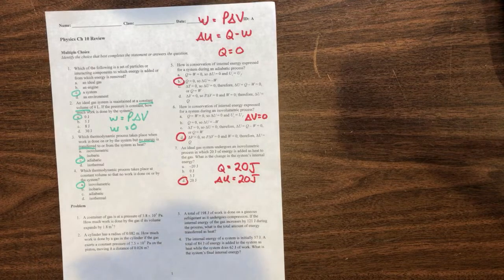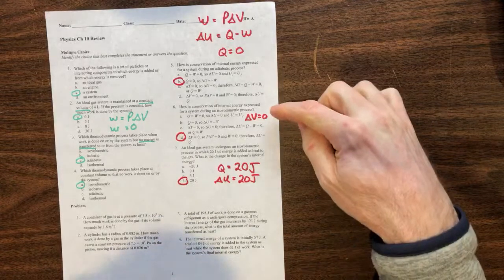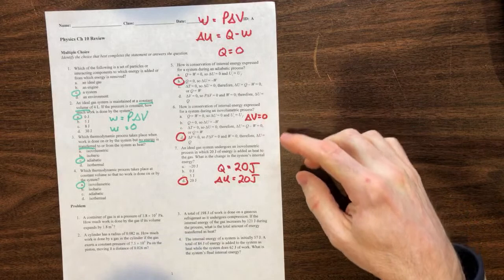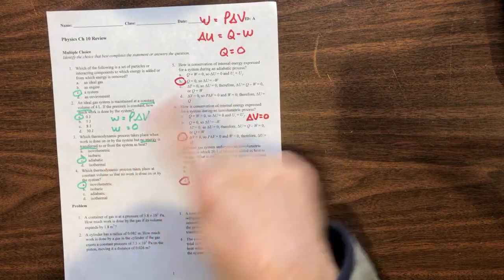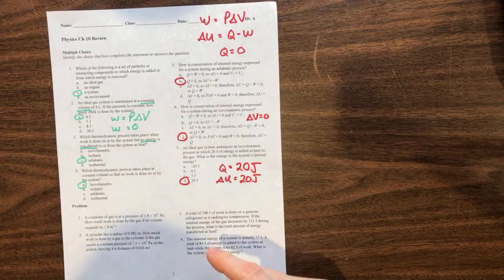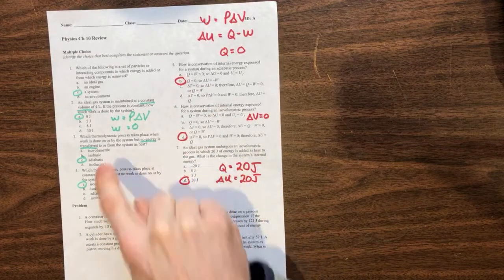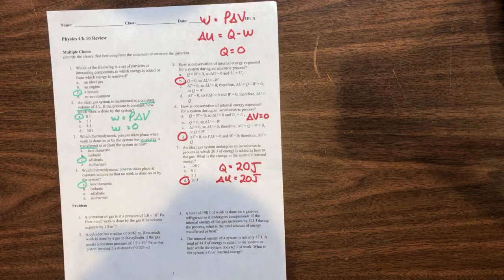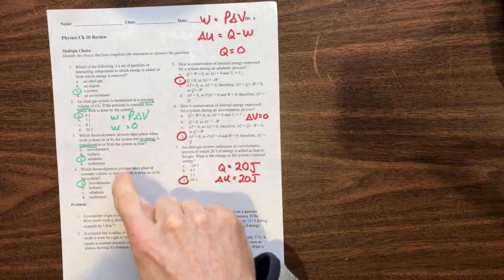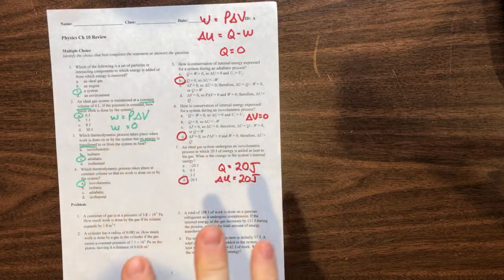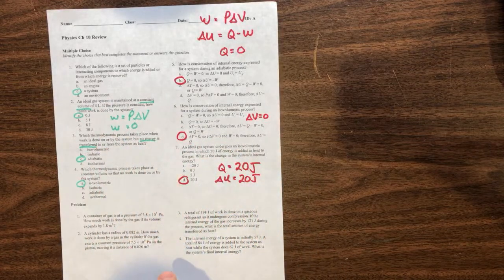So pay attention to those keywords and make sure that you are able to deal with all these things: isovolumetric, adiabatic, isothermal. You haven't had any isothermal problems, but you should understand what that means, right? Isothermal means that there's no change in temperature, which means for isothermal delta U equals 0. So be familiar with all these terms, even if there wasn't specifically one on this review.